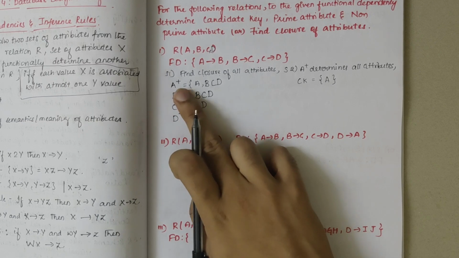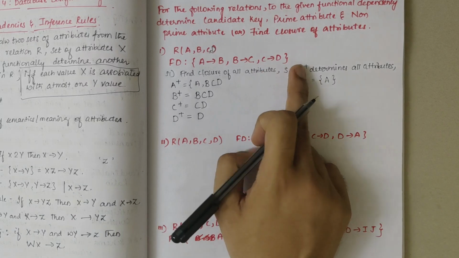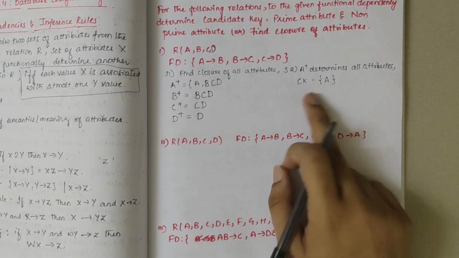So A closure uniquely identifies A, B, C, D, right? So A determines B, B determines C, and C determines D. So candidate key here is A.